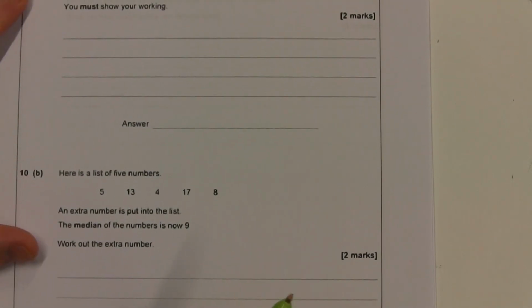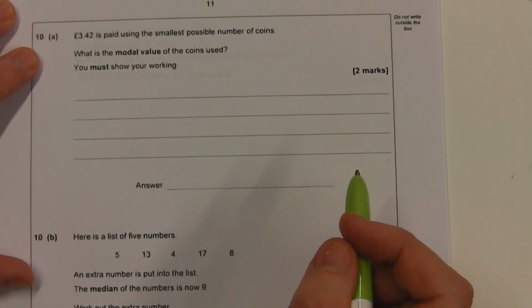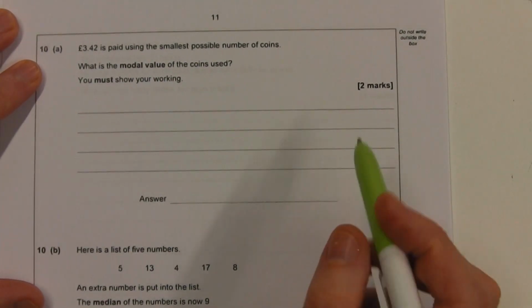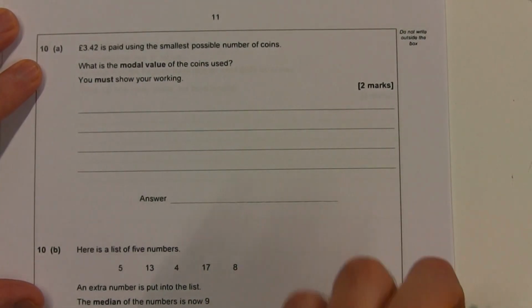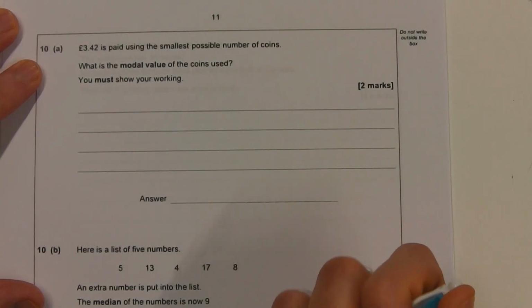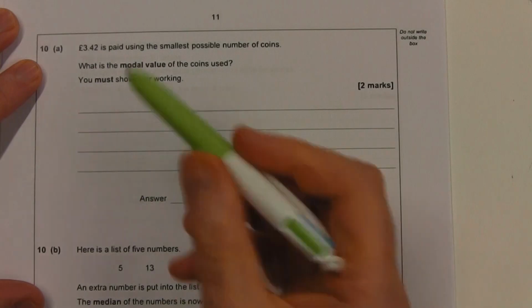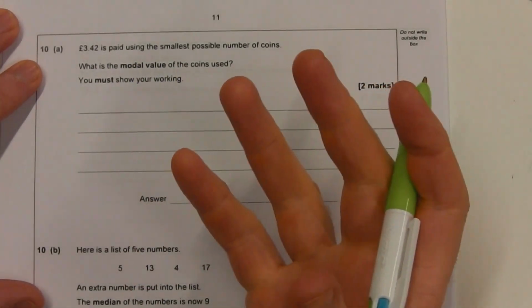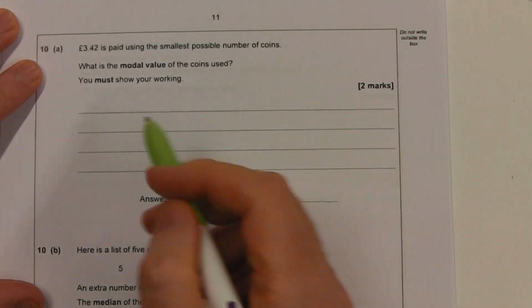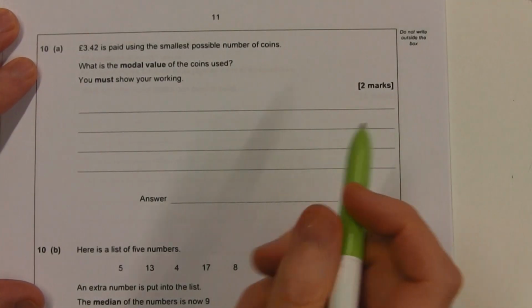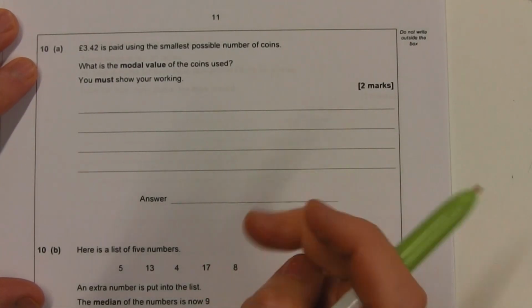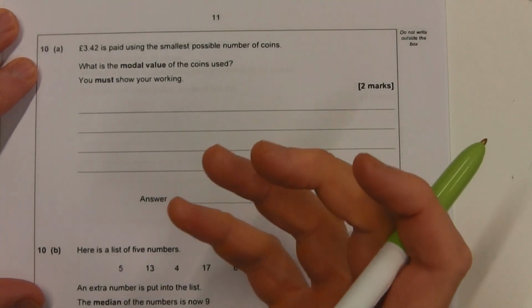Question 10. Yeah, this one was lovely. £3.42 is paid using the smallest possible number of coins, and we want the modal value. Now this word always upsets people when they see it. Modal value. Basically it's the mode. That's what we're after. And you must show your working. So we can't just pick a coin out at random and say, yeah, it's that one. We need to show how we could get it.